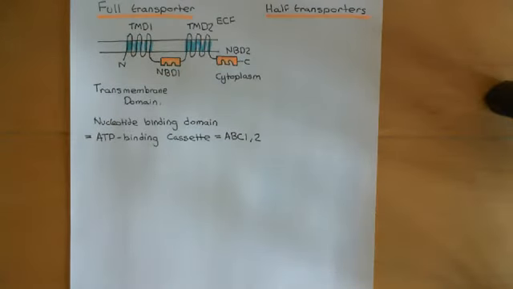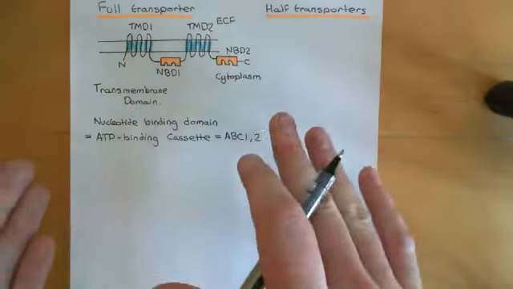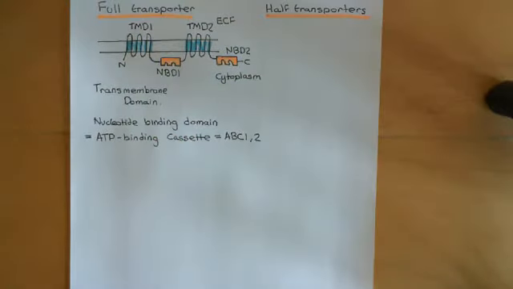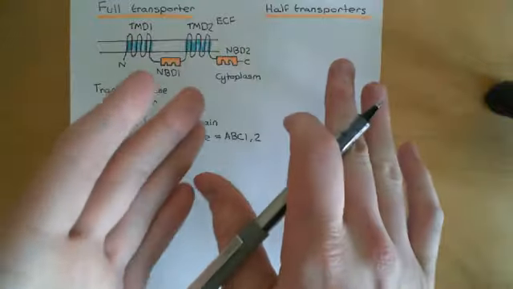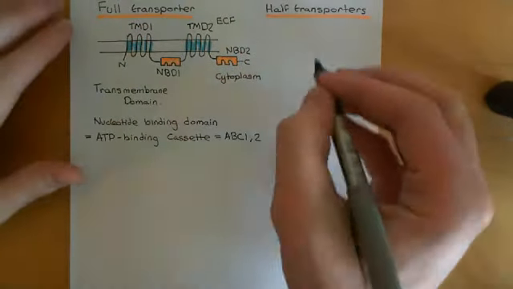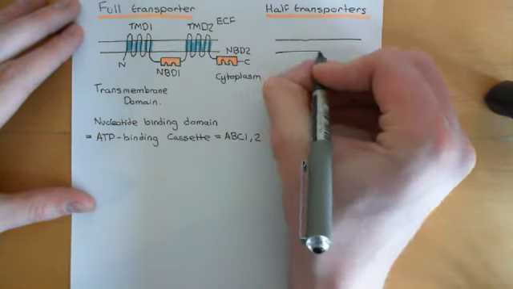Okay, so that's the structure of a full ABC transporter. Loads of examples of ABC transporters have a structure like this, and they are functional as a primary active transporter on their own. However, many ABC transporters do not have this structure, and instead have a structure known as a half transporter. So let me show you the structure of a half transporter.